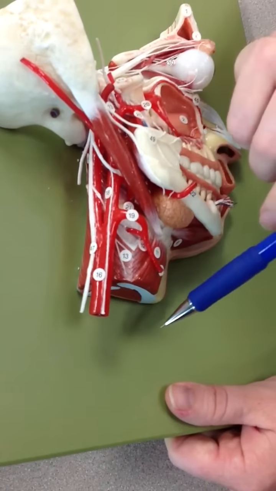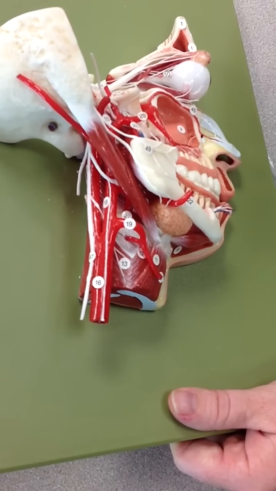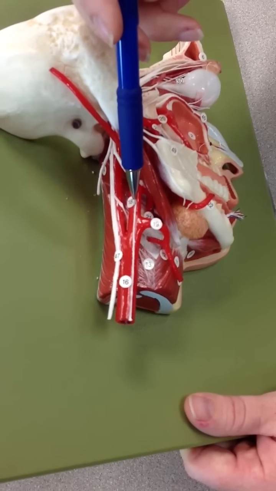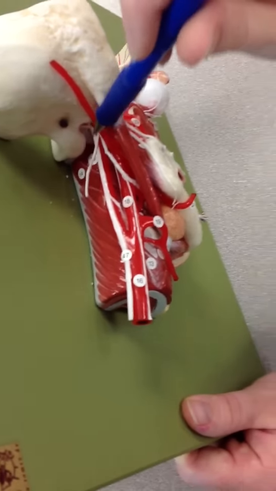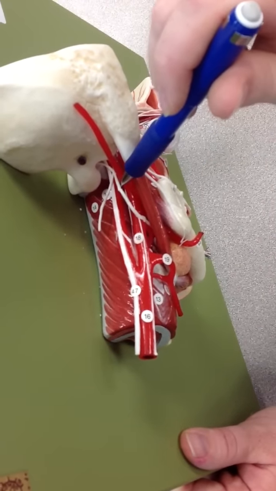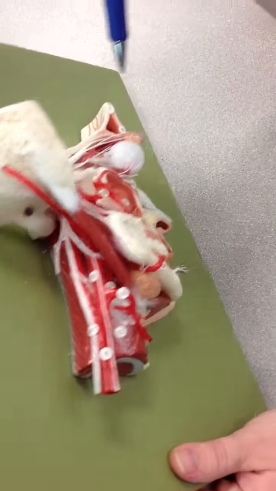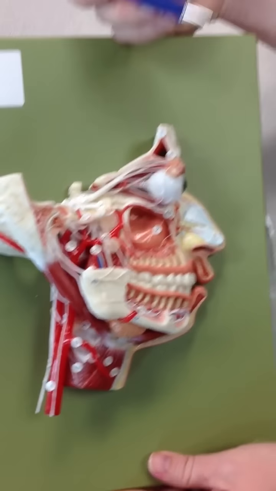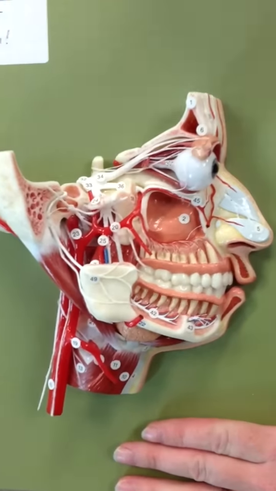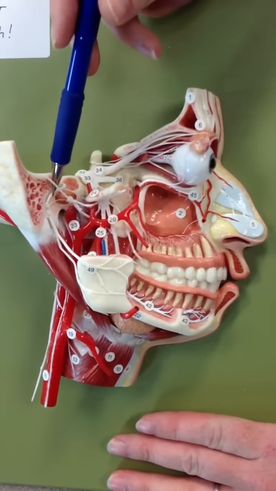Vagus will continue down, giving off the recurrent laryngeal, which innervates all the rest of the laryngeal muscles. This is the superior root of the ansa cervicalis, which is coming off of or hitching a ride with hypoglossal. Hypoglossal is coming out of the hypoglossal canal. So we've essentially gone over all the cranial nerves here. What I really want you to focus on, though, is branches of the mandibular branch of trigeminal, as well as branches of facial.